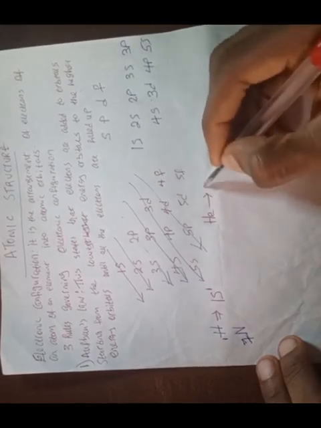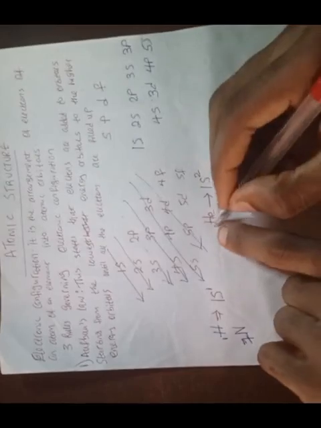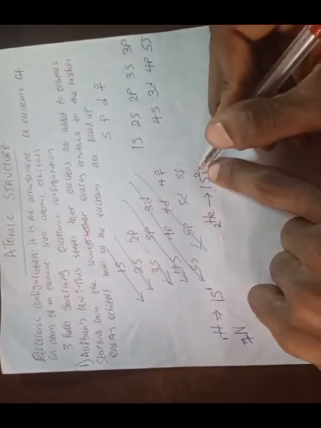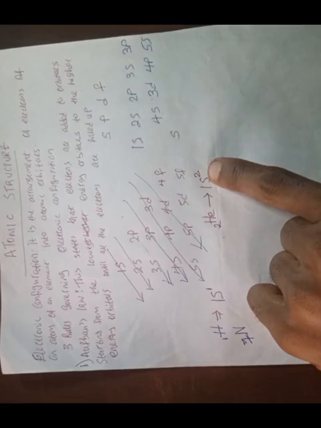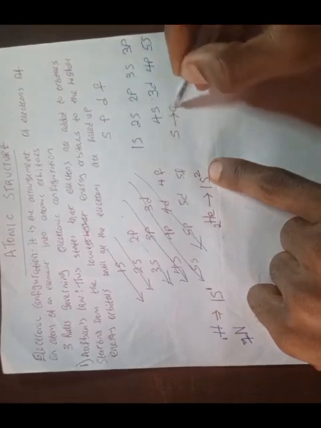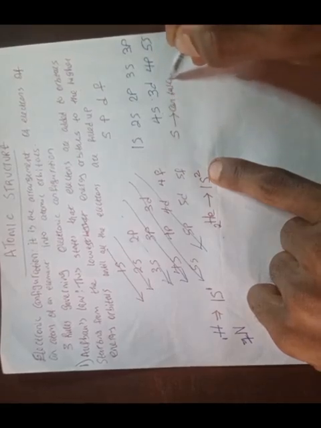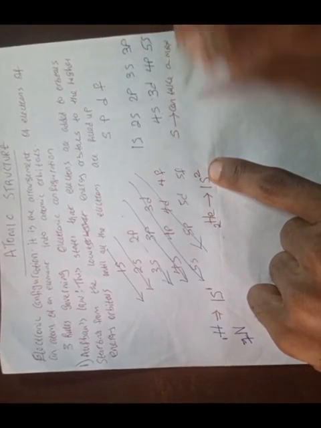Now let's do helium. Helium is going to be 1s2. Are we following? That means it has 2 protons, therefore 2 electrons. Now s can only take what? 2 electrons. Now let me put another key point here. You will see it later. s can take a maximum of 2 electrons.